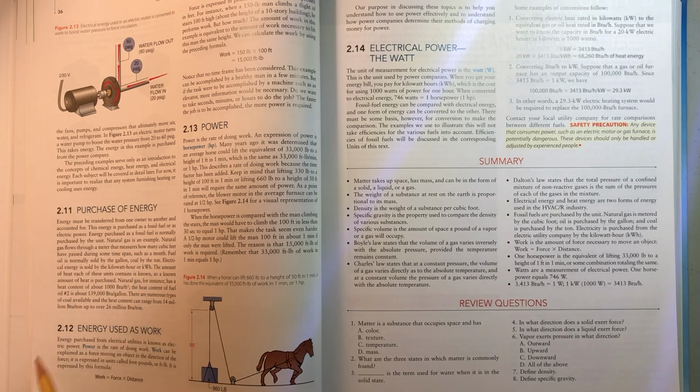2.11. The purchase of energy. Energy must be transferred from one owner to another and accounted for. This energy is purchased as a fossil fuel or as electric power. Energy purchased as a fossil fuel is normally purchased by the unit. Natural gas is an example.